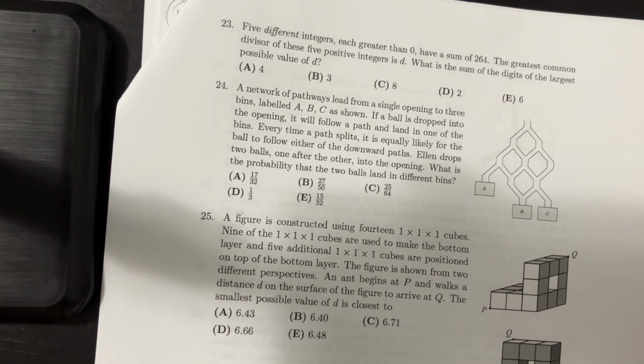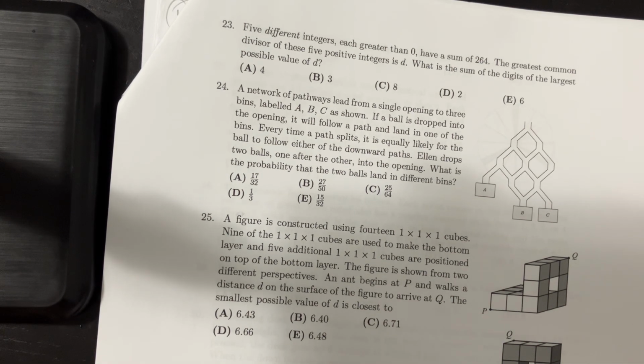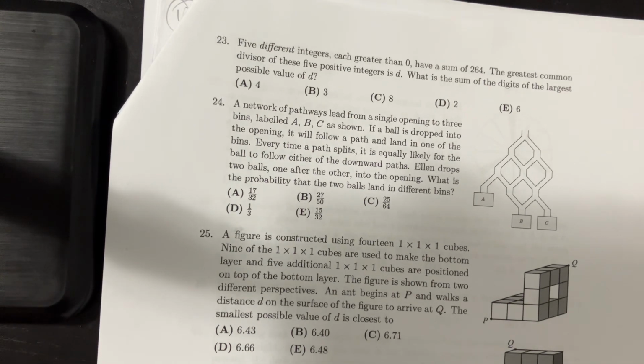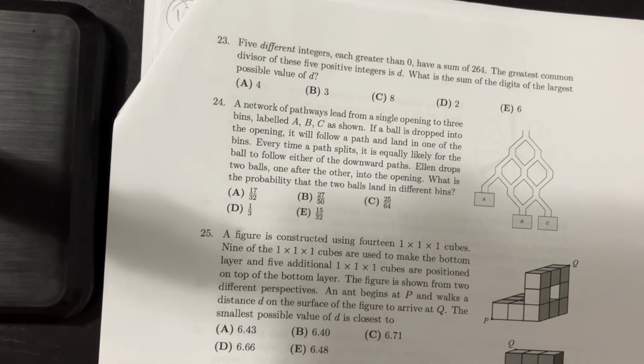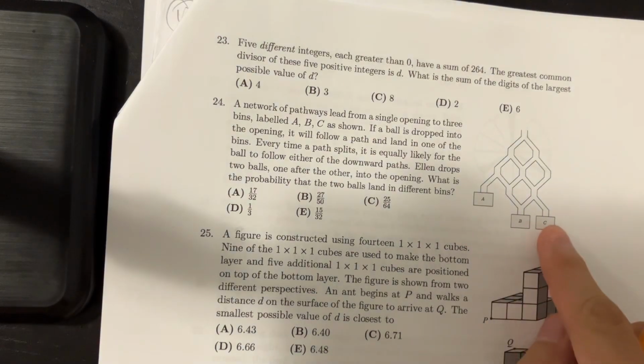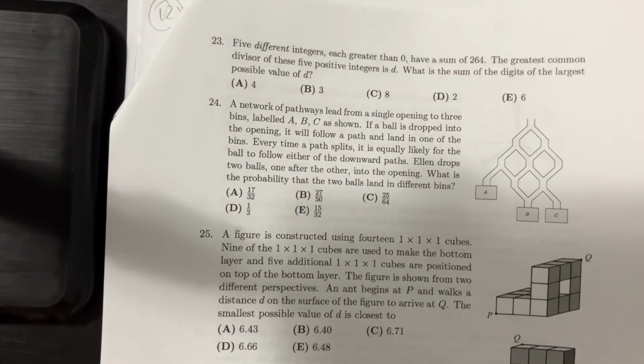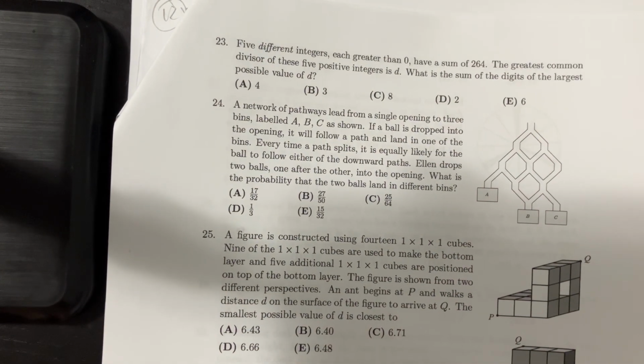The word bin is provided here. What is the probability that the 2 balls land in different bins? Okay, let's just see. To find that final answer, we have to calculate the probability for this A and B and C. Okay, so I don't see any good method of doing this, just to draw the map and calculate step by step.